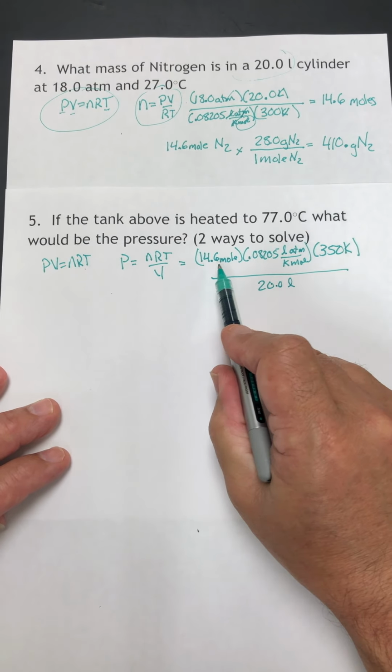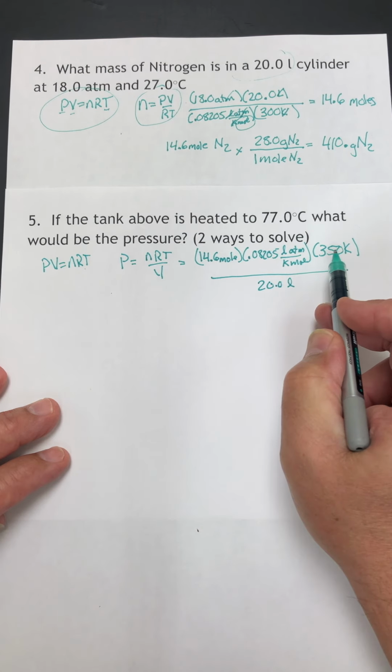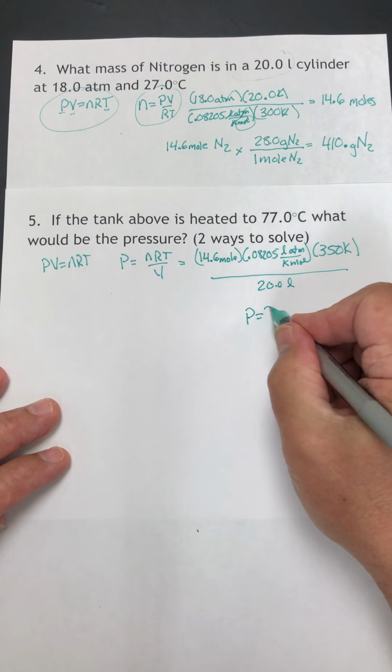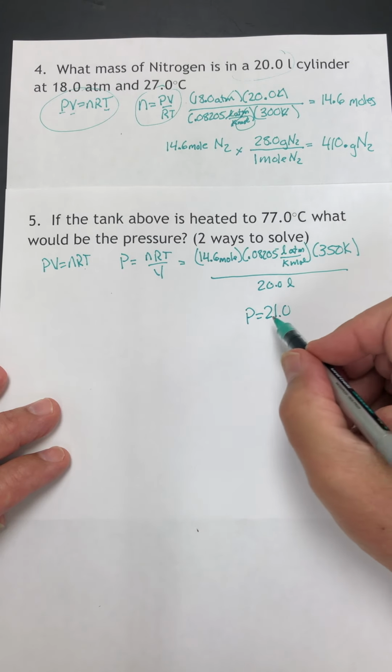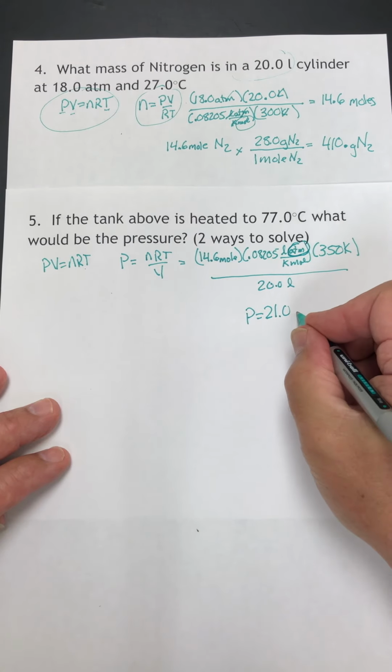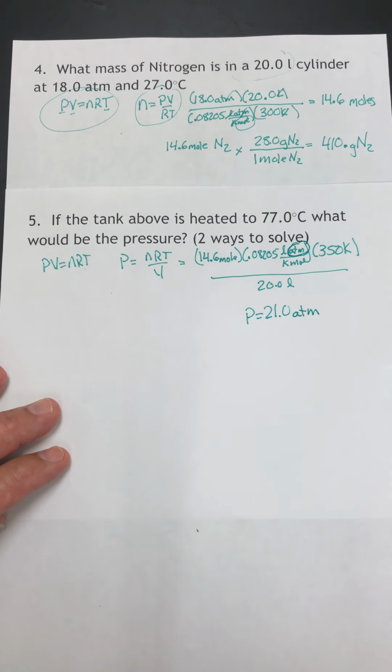I take 14.6 times 0.08205 times 350 and divide by 20, and I get a pressure of 21.0. My label for pressure is based on the unit of R I use in here. It is going to be atmospheres. I could have used the other value for R. It's still solved for a pressure, but its units would be in torr.